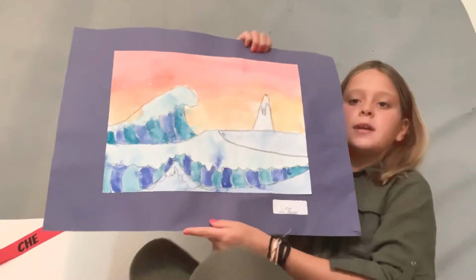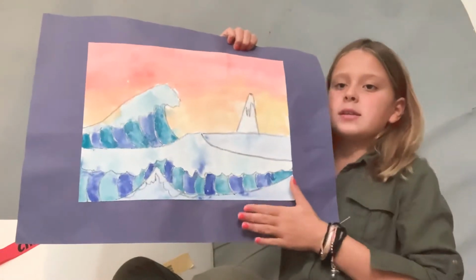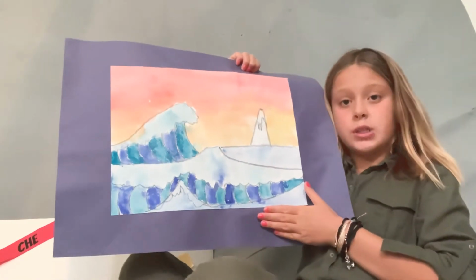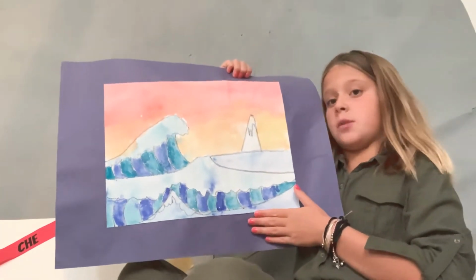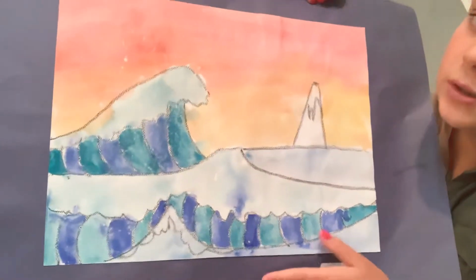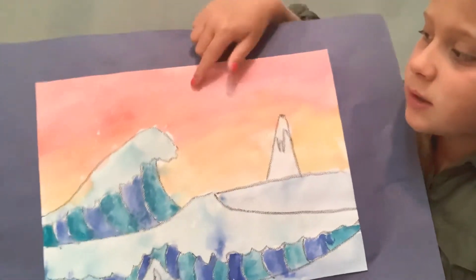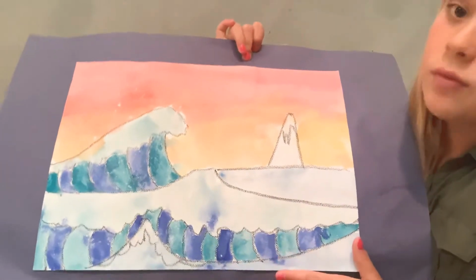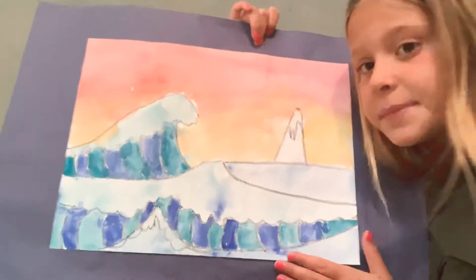This is the Great Wave from the Japanese artist. We really enjoyed doing the Great Wave because it was really cool. If you look closely, we used toothbrushes to make this white painting with a wave, and there's the mountain.